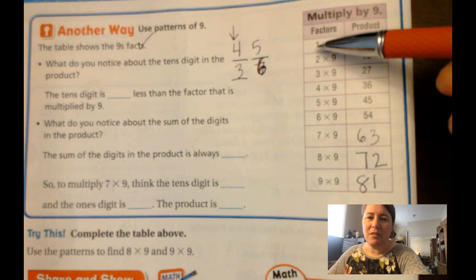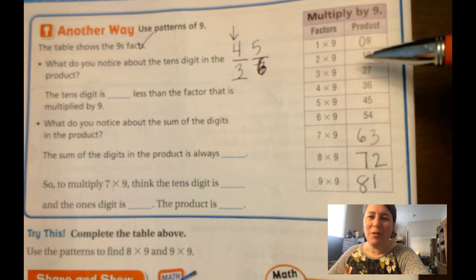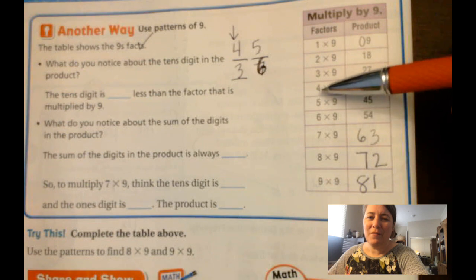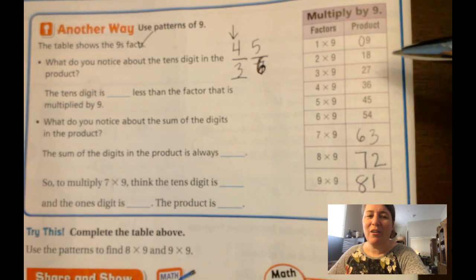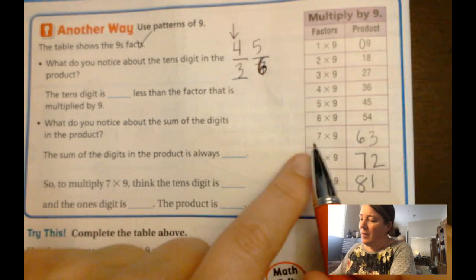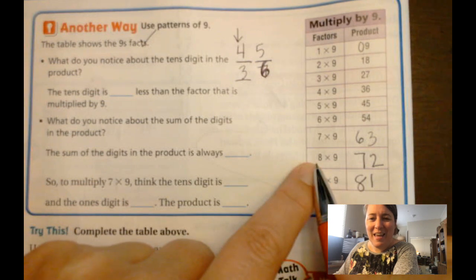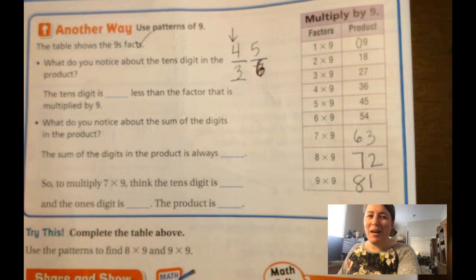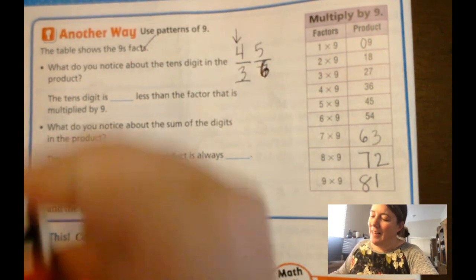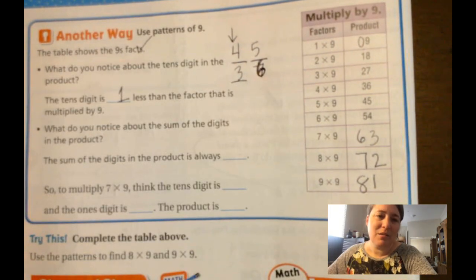Let's take a look at this. This factor is 1, and we have a 0 here. This factor is 2, and we have a 1. 3 has a 2. 4 has a 3. So they are all 1 less, right? This is a 7, and in the tens digit we have a 6. This is an 8, and this one has a 7. So I am very confident that it is 1 less than the factor that is multiplied by 9.